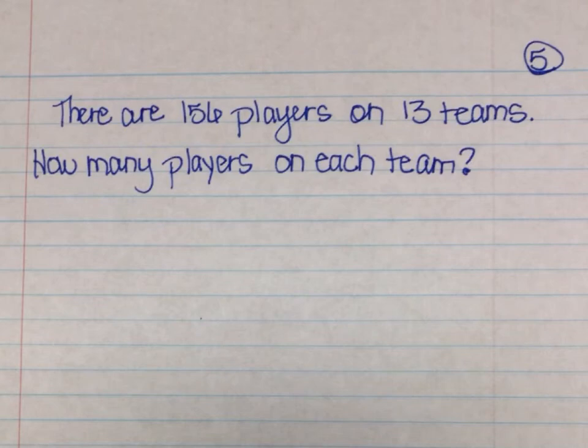All right, now our next example. There's 156 players on 13 teams. How many players on each team? Okay, so we're going to set up our problem. It's 156 players on each team. So that would be 1 team.